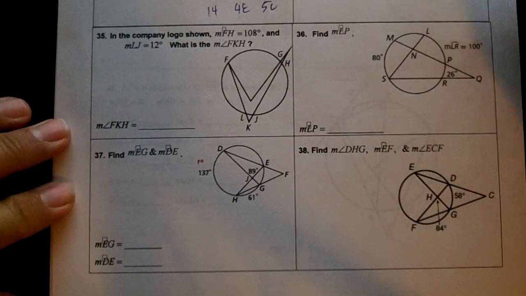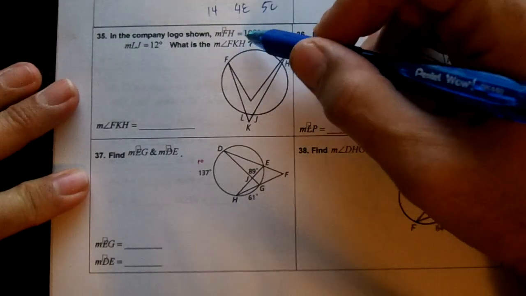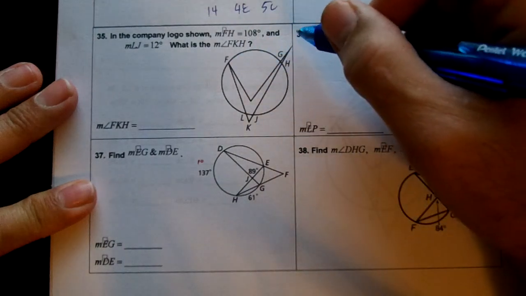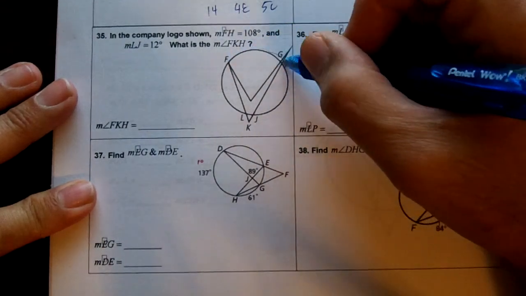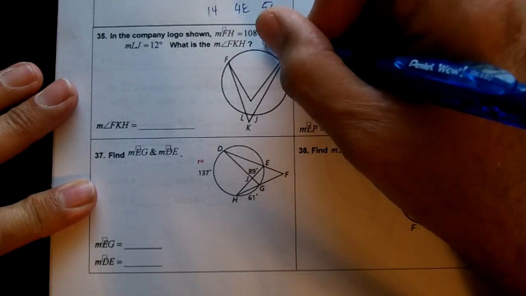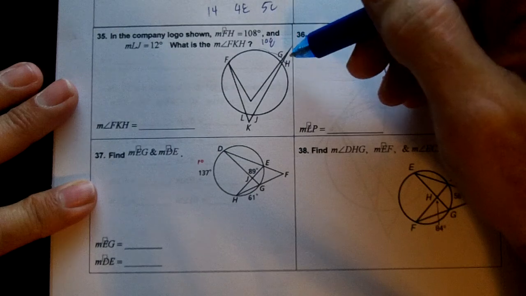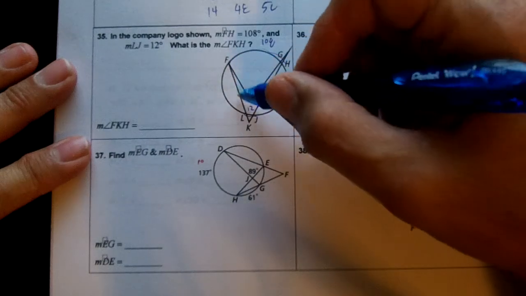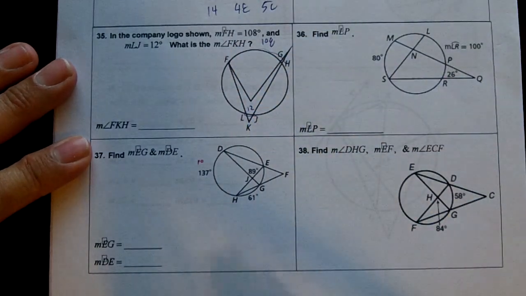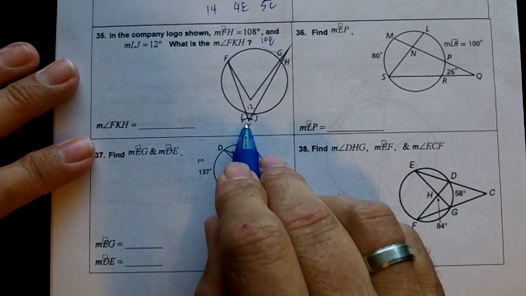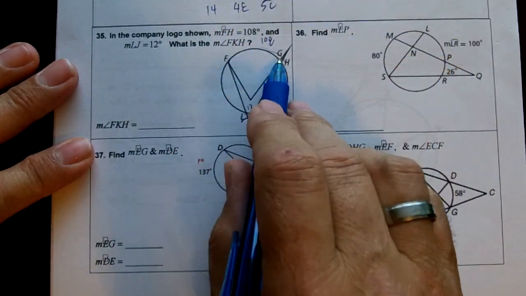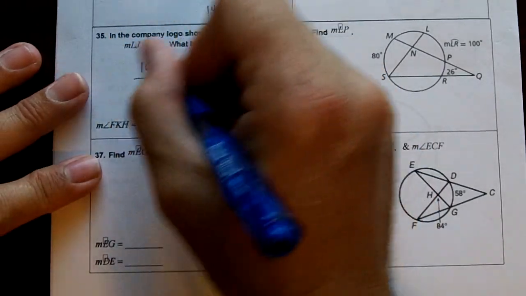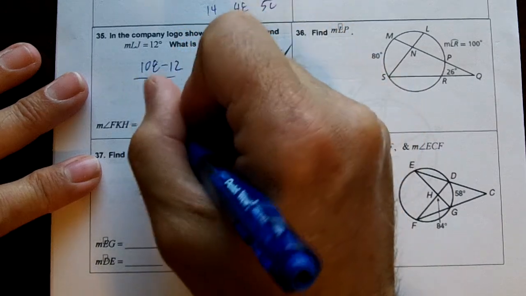Number 35, the measure of angle FKH. The measure of arc FH, from F to H, is 108, and the measure of arc LJ, from L to J, is 12. This angle is outside, so we subtract the two arcs. We have 108 and 12. So 108 minus 12, divided by 2, that's 96 divided by 2, which is a 48-degree angle.